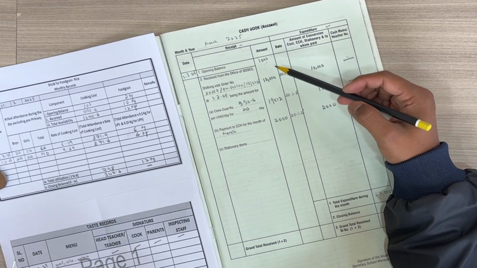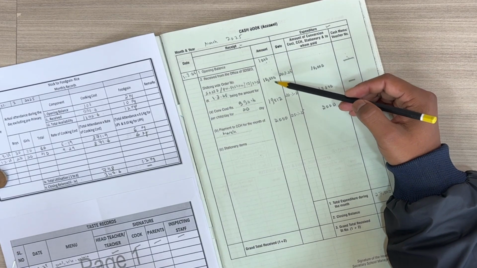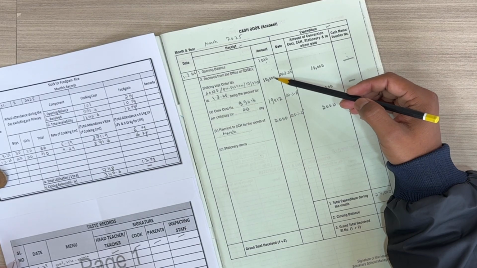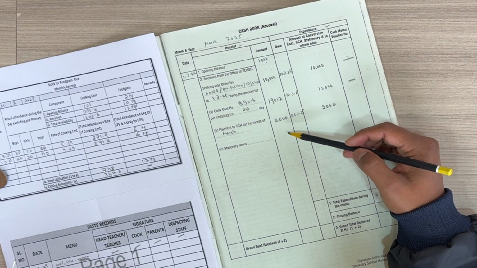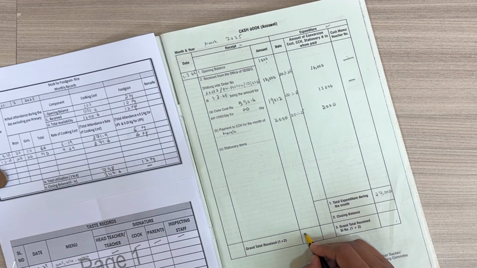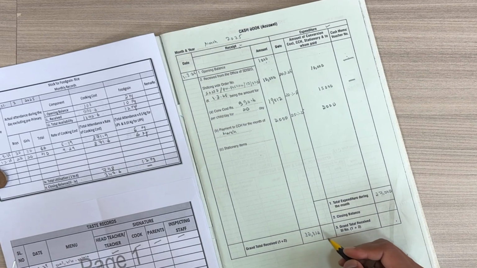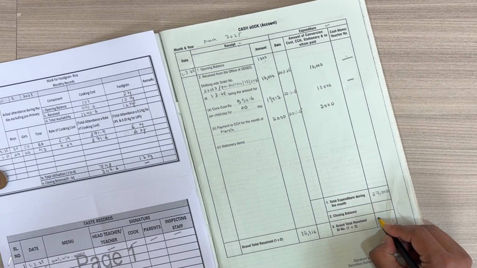So from the receipt side, you take this opening balance, which is 1,000 plus 10,000 plus 19,812 plus the cook-cum-helper amount, honorarium, 2,000. So this will be 32,812. So this grand total received, you have to enter it here again on the expenditure side.